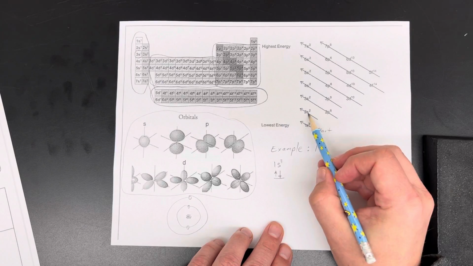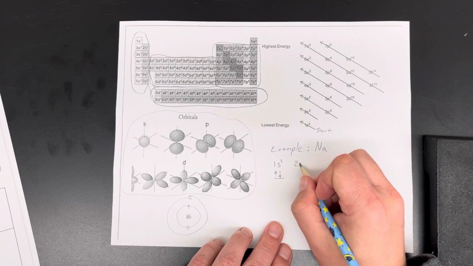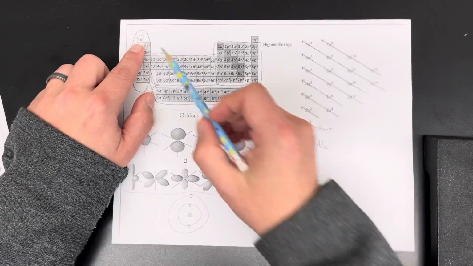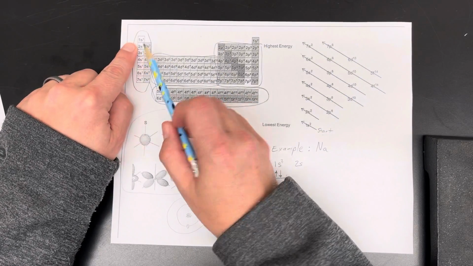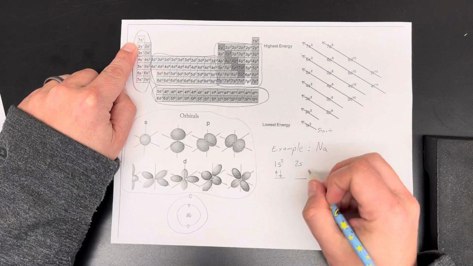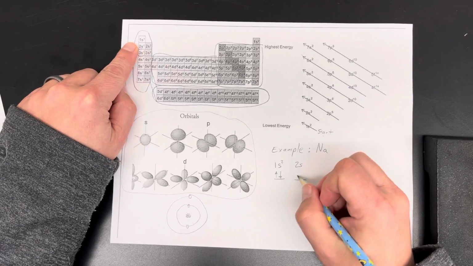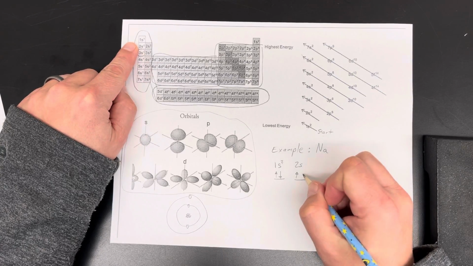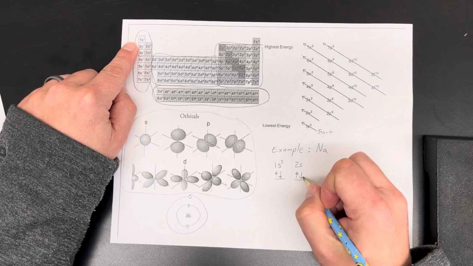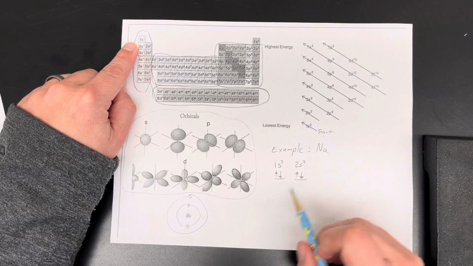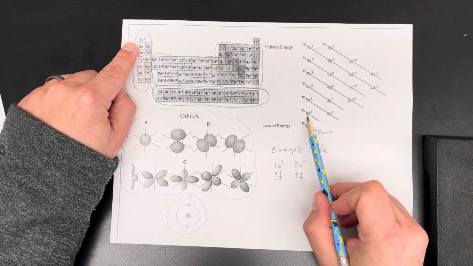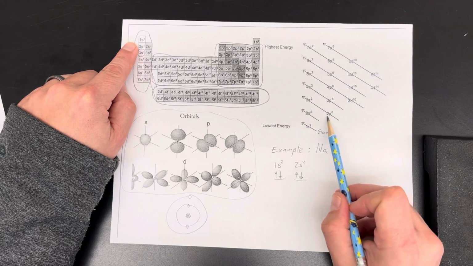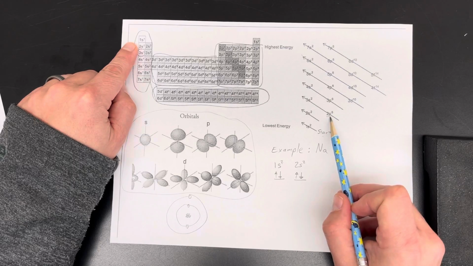The next orbital is the 2s. So I've done 1, 2. Now I'm going to do 3 and 4. That one gets filled up. First the up arrow, then the down arrow. And I have 2 electrons total. The next orbital is the 2p6.